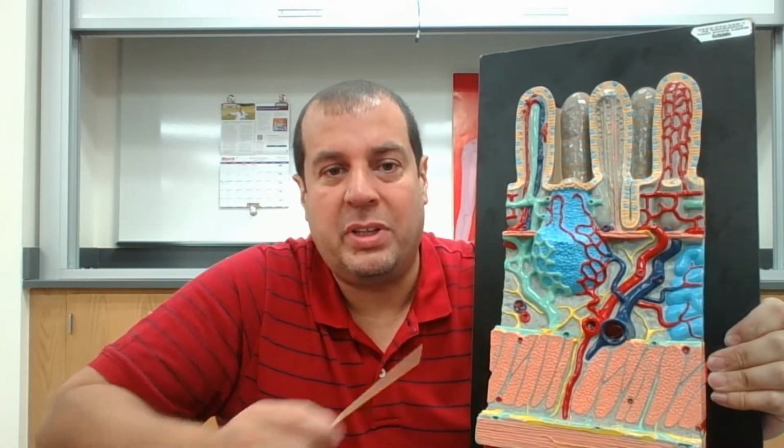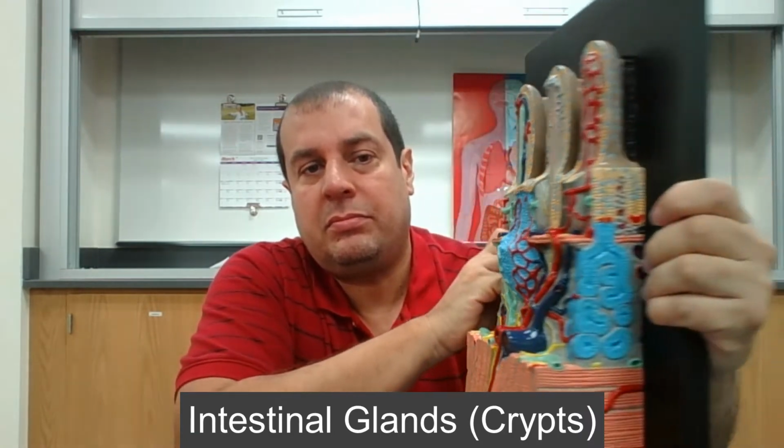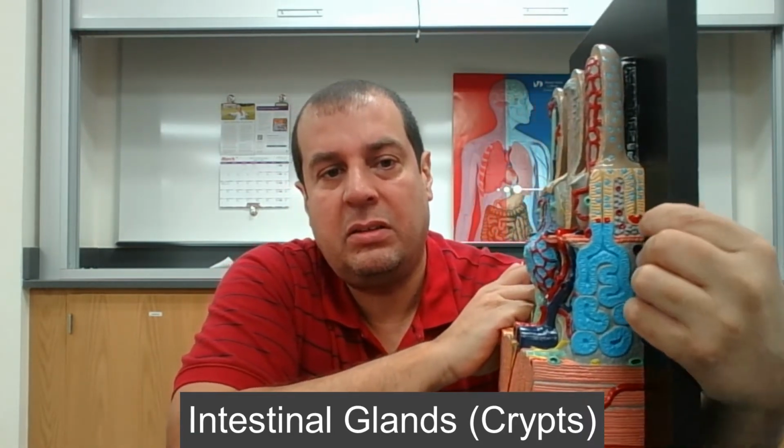I do believe, here's a little view of it from the side. Intestinal glands. Intestinal glands here. I think that's it. Okay, so that's it for this model. Now what I can do is just take a minute or so for the last two models that are other versions of this and just point out the same structures really quick so you can take a look at it, maybe pause and look at it a little bit better.